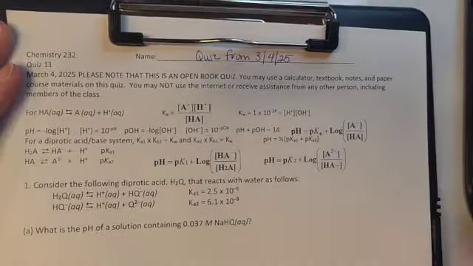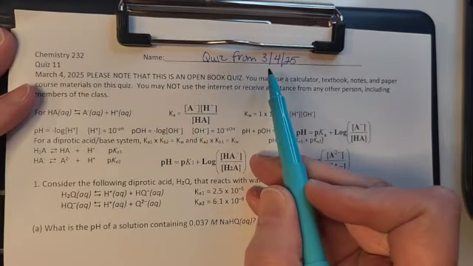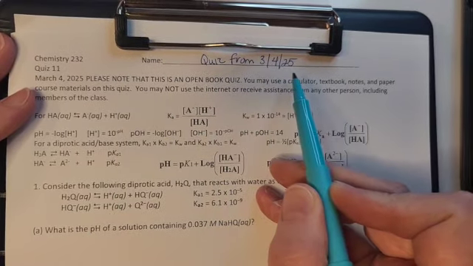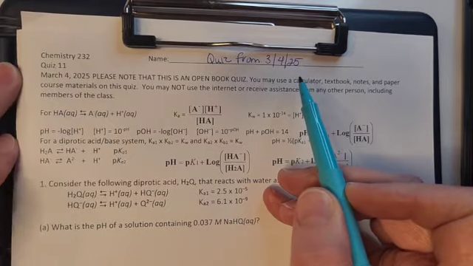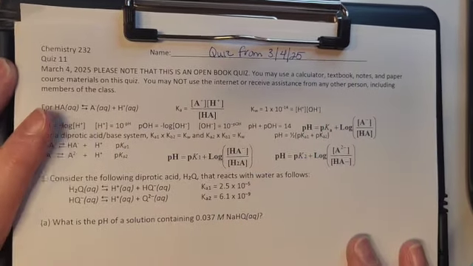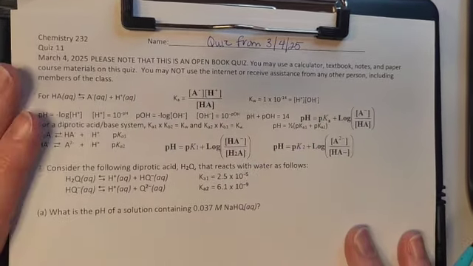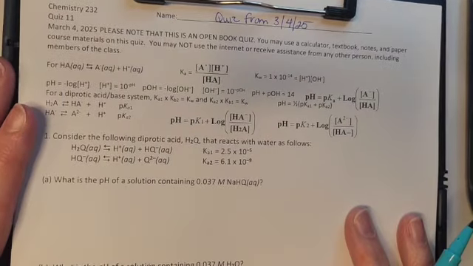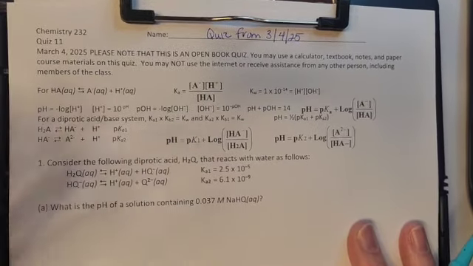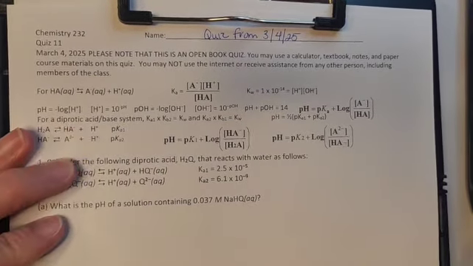Okay, so this is the quiz that we worked on March 4th, 2025, which was today. It is quiz number 11. So we're going to run through this real quick, work some problems. First thing we're going to talk about is first steps and types of equations to follow.